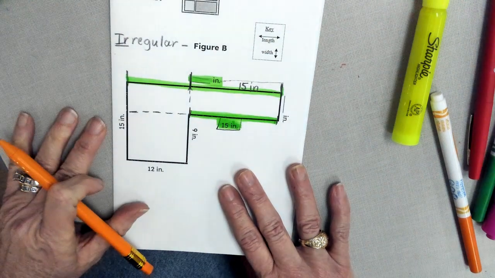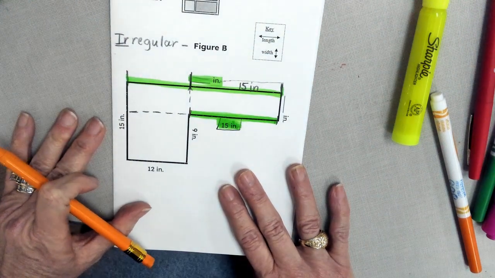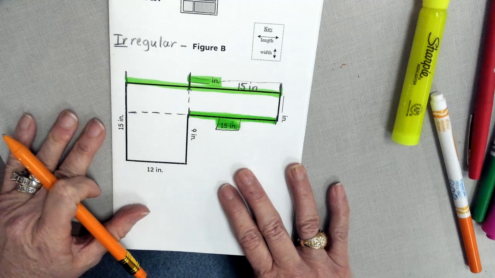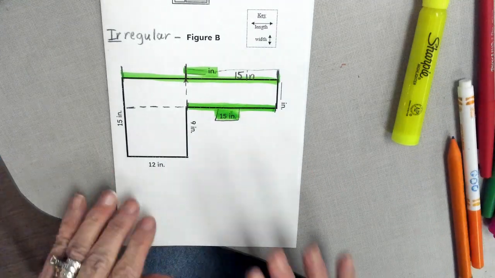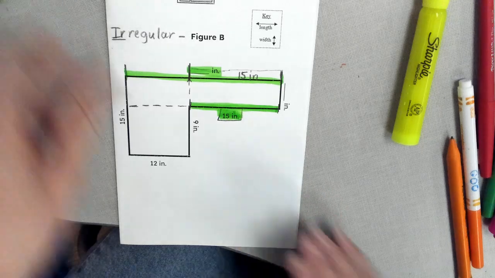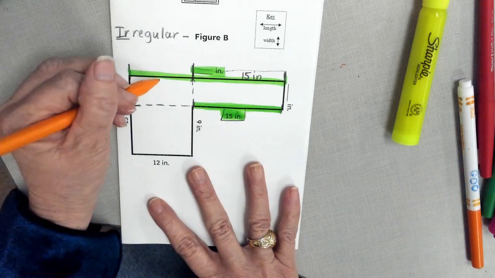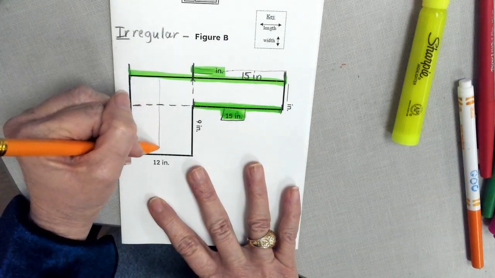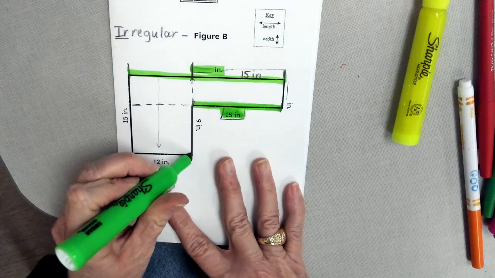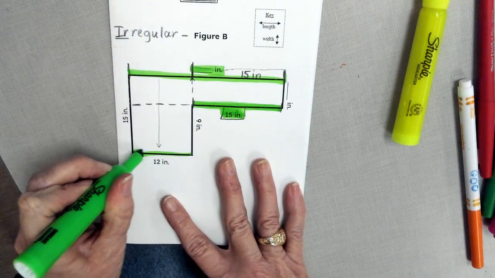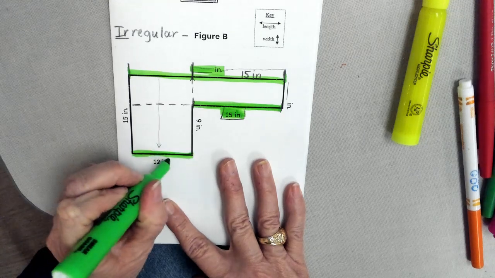Okay? But that's not the whole line. That's only part of the line. So where do you think I'm going to get the rest of the line? Peyton. If you go down where it says 12 inches. So if I go directly across, I'm going to go ahead and highlight that in green because it is also parallel. And that is 12 inches.